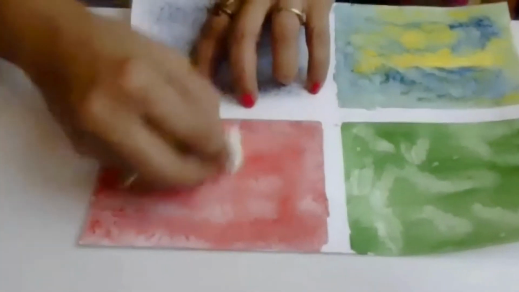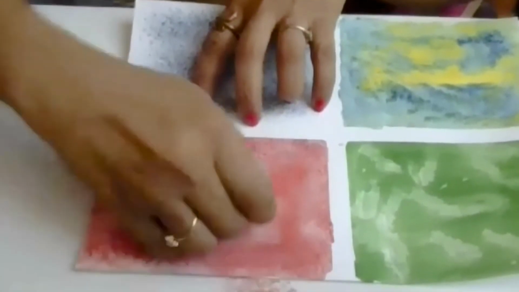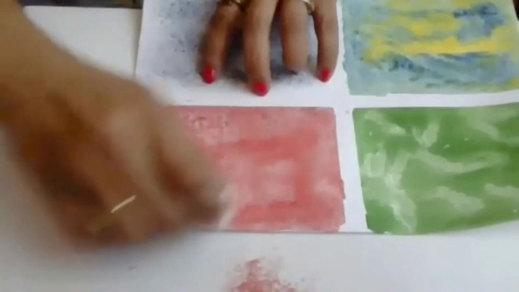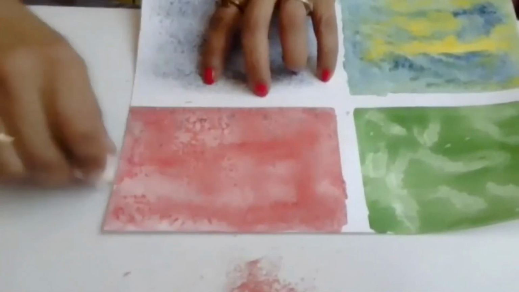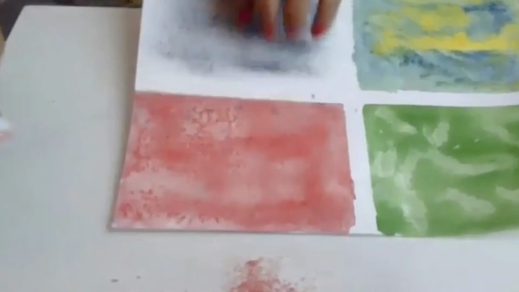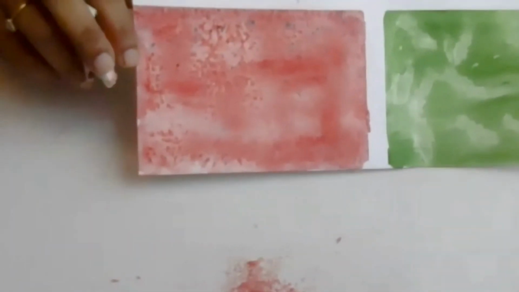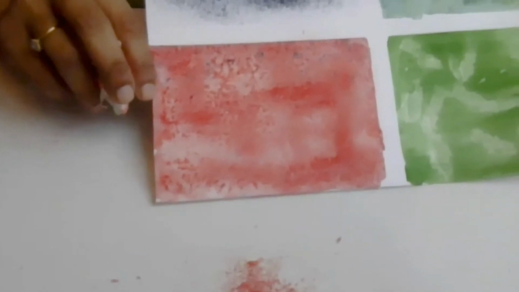So there we go. Here. So here again, a very pretty pattern.